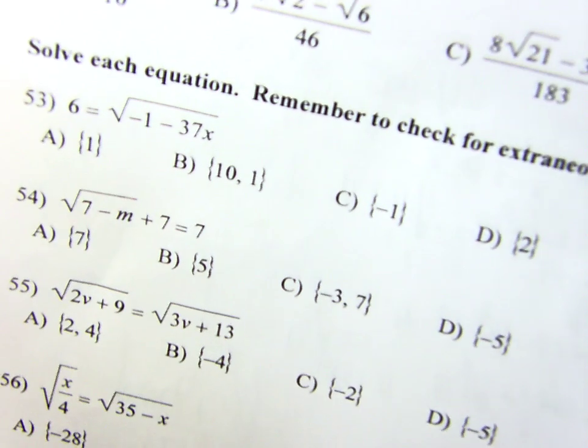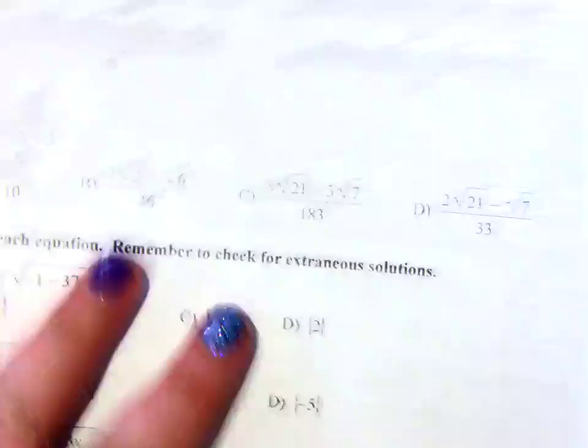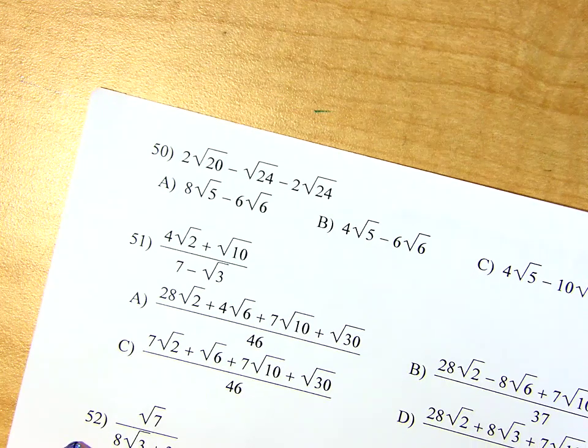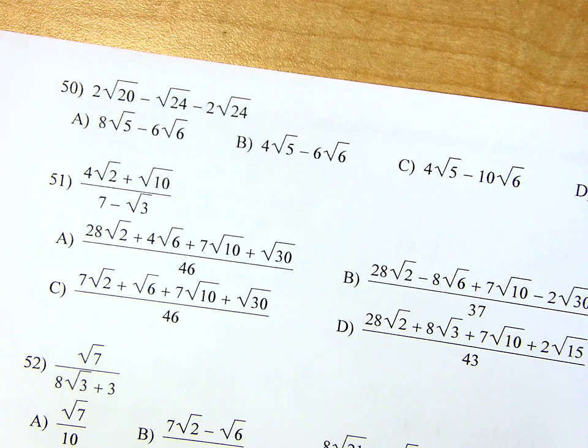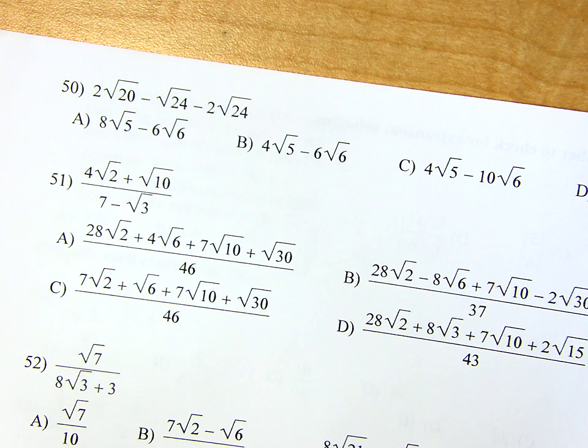Which number? 51? Okay. Wow, this one looks like a beast. Let's see if there's an easy way to cross anything off.